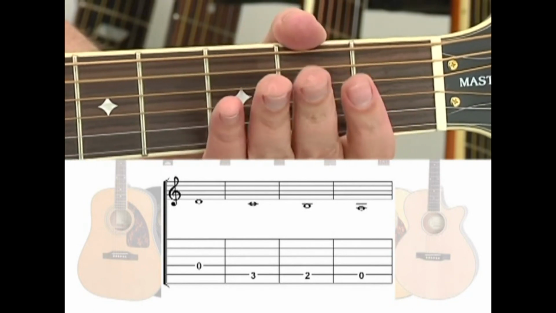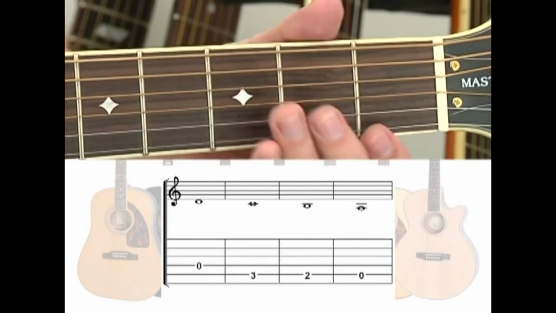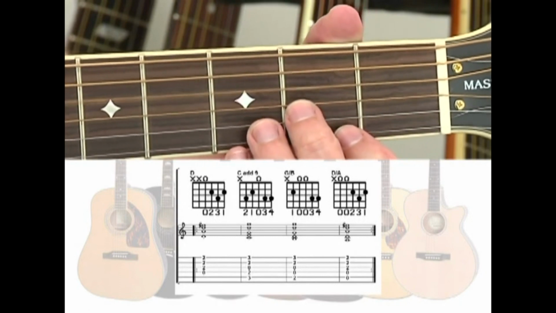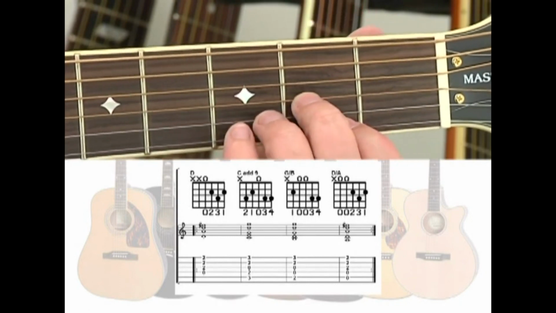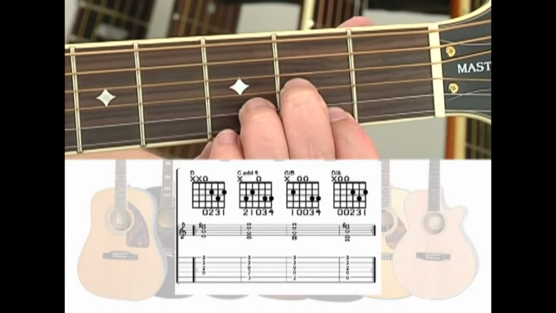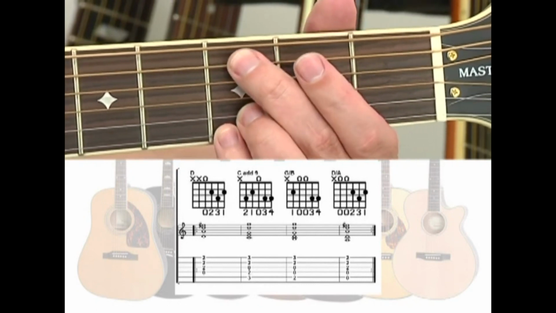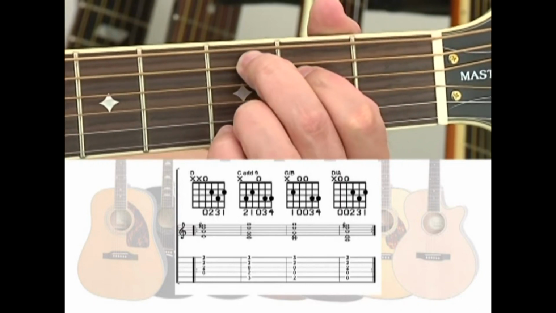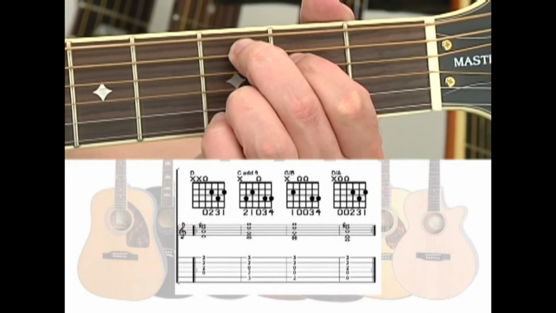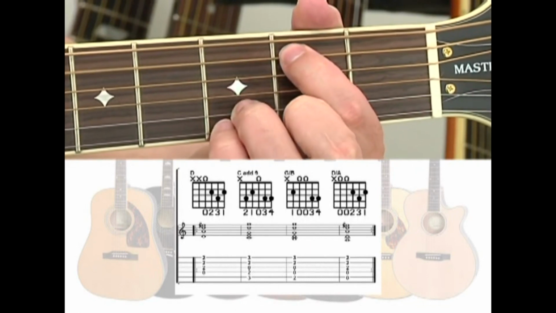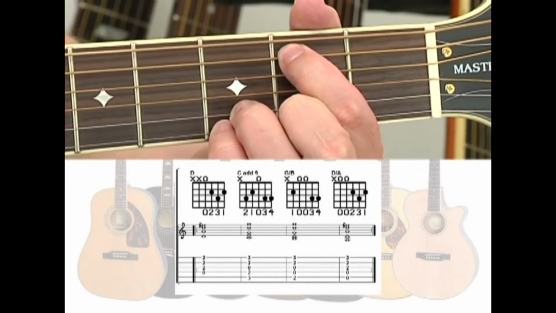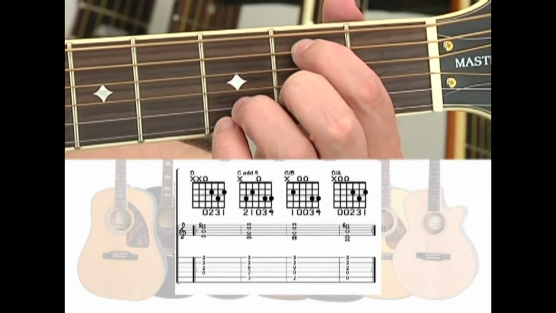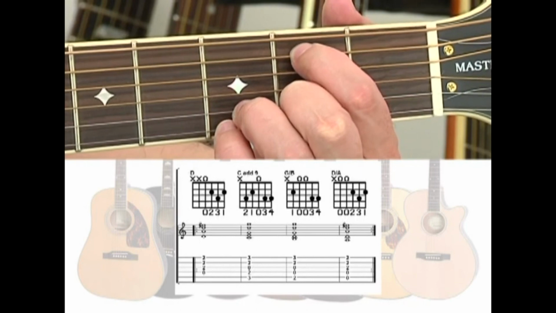In place of the individual notes, we will play chords that follow the descending pattern. So in place of the D note, we will start with a D chord. In place of the C note, we'll play the C add 9 chord that we learned in the previous section. In place of the B note, we will play a partial G chord. This is also called a G/B chord since the lowest note is B on the 5th string, 2nd fret.